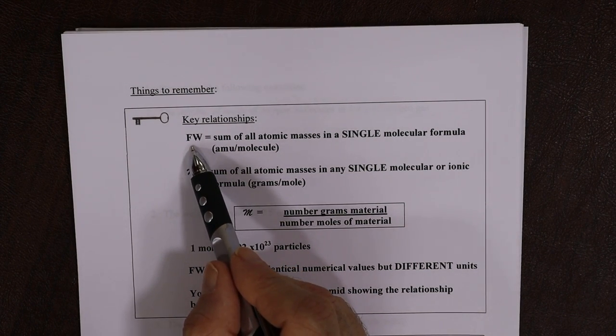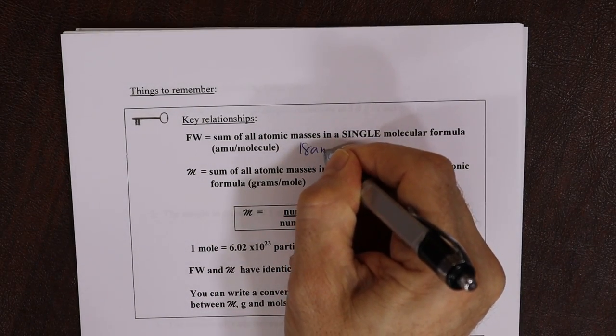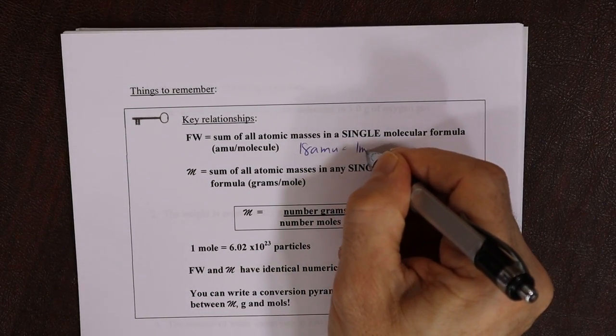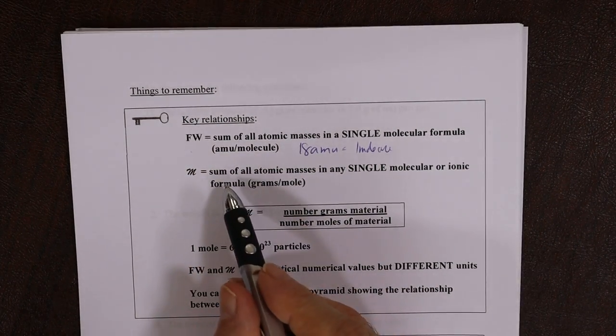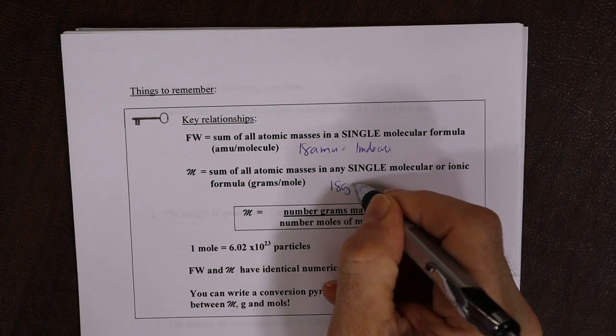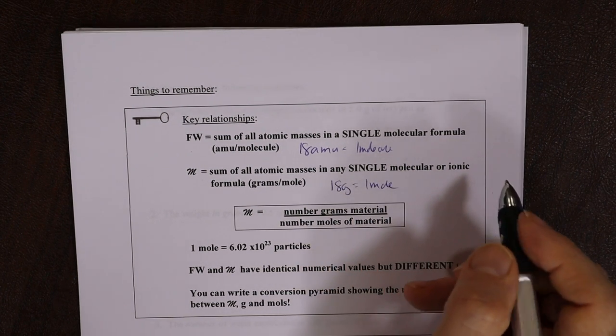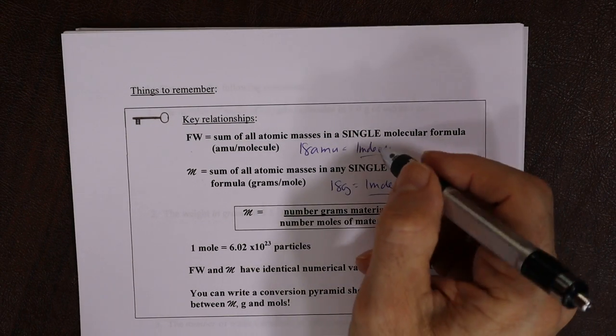So if we use molecules, we like to say formula weight, 18 AMU equals one molecule. But for molar mass, 18 grams equals 1 mole. It's the same number, just we're counting a mole, not a single molecule.